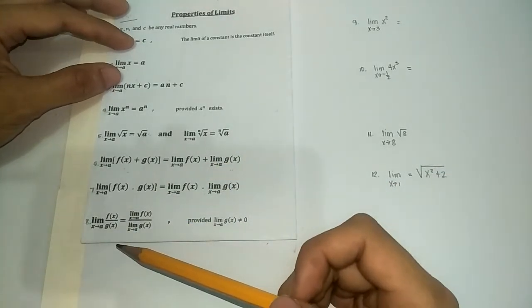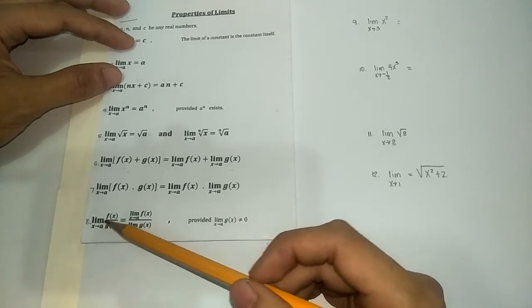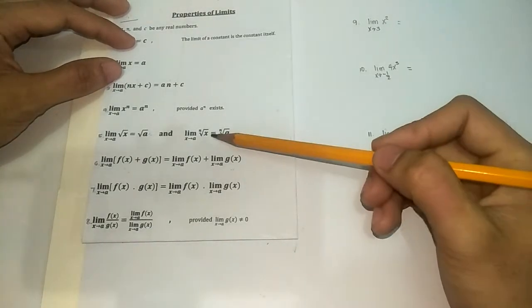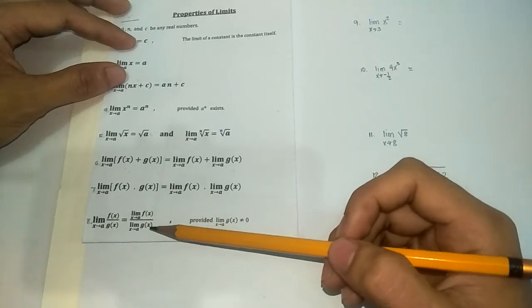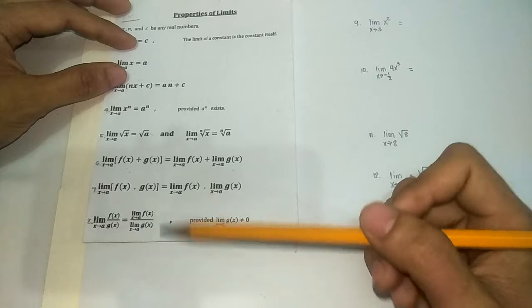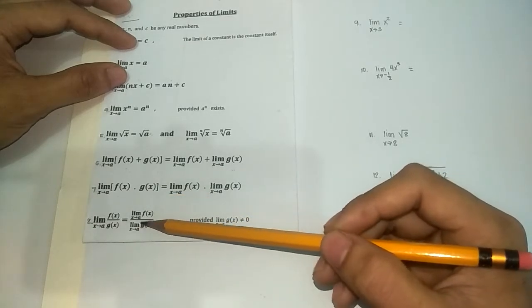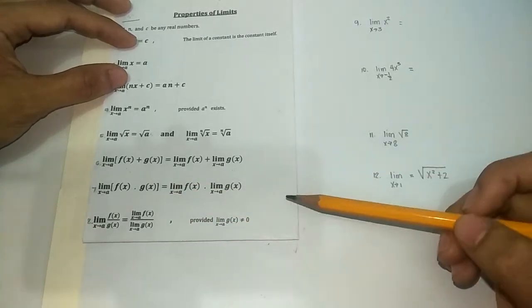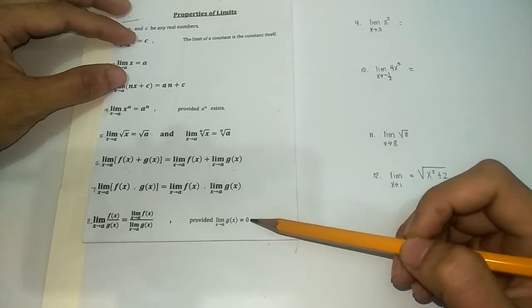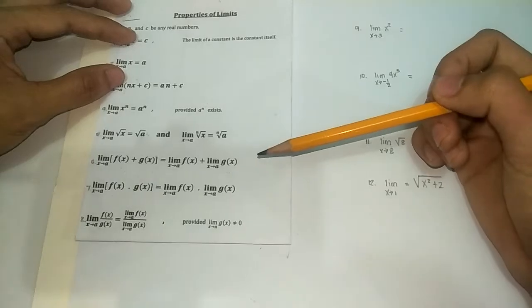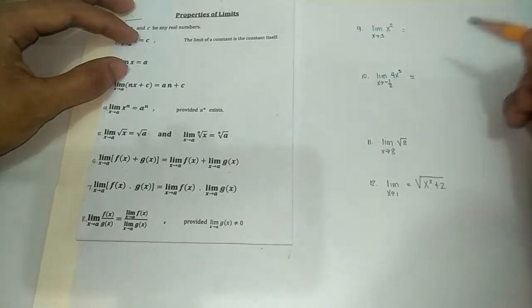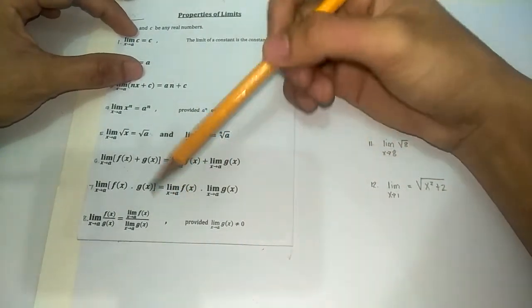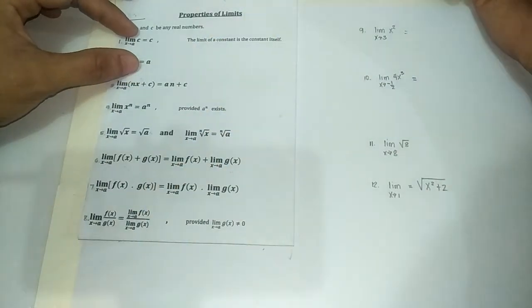So last property of limits, we have the limit of f of x all over g of x where x approaches a. So same like sa addition natin at sa ating multiplication, we separate it through its limit, wherein the answer is the limit of f of x where x approaches a all over the limit of g of x where x approaches a, provided that the limit of g of x will not equal 0. So why is it that g of x is not equal to 0? It is because baka mag-undefined yung answer natin. Mag-undefined yung answer natin if your g of x here is 0.